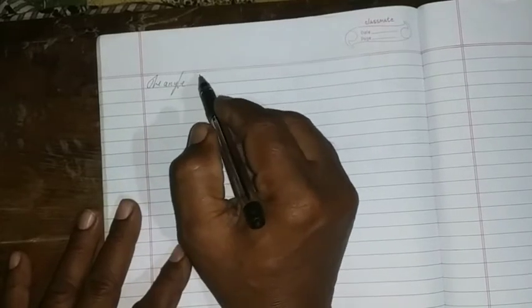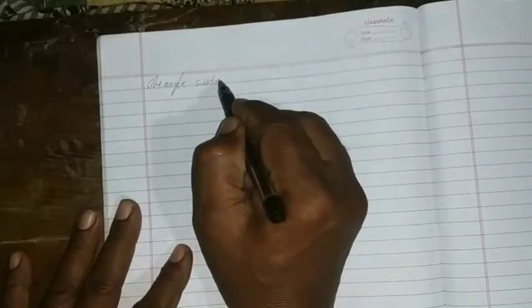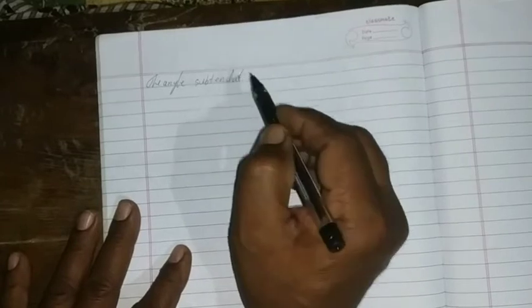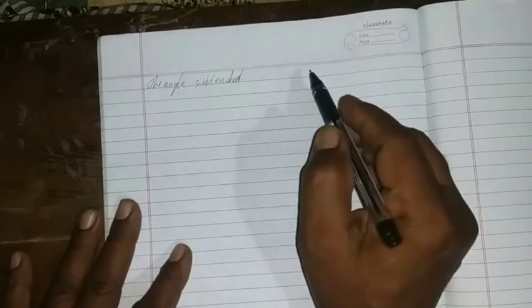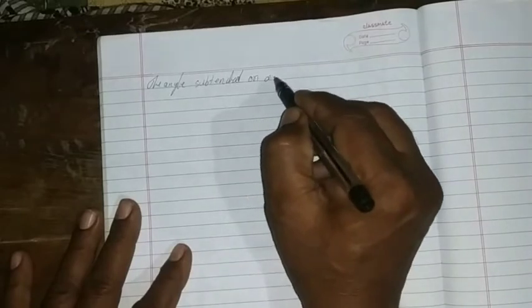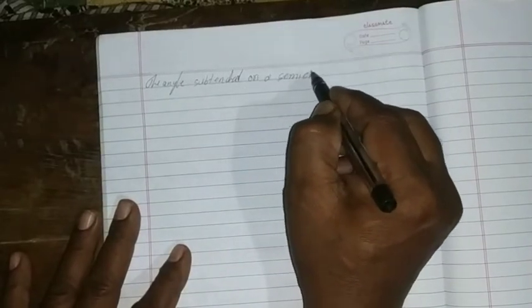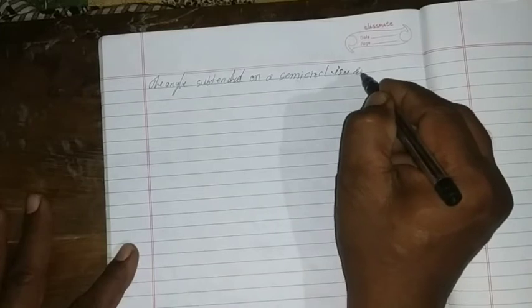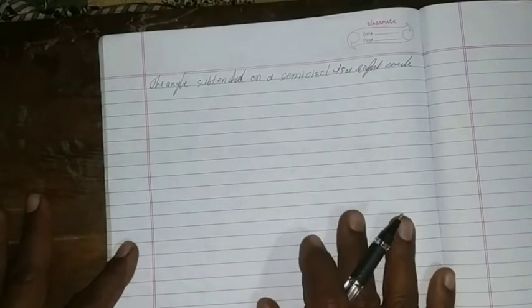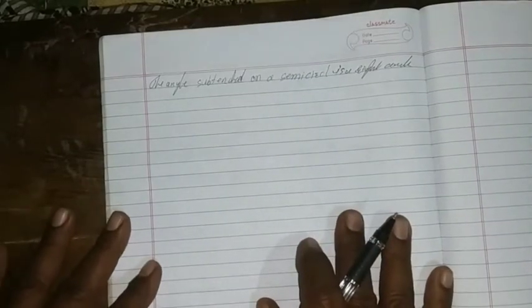The angle subtended on a semicircle is a right angle. The angle subtended on a semicircle is a right angle.